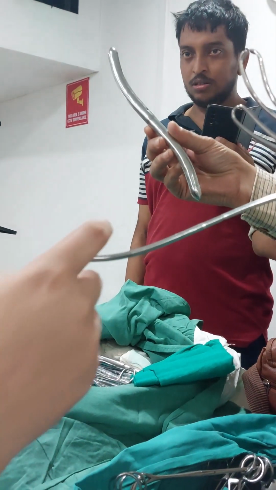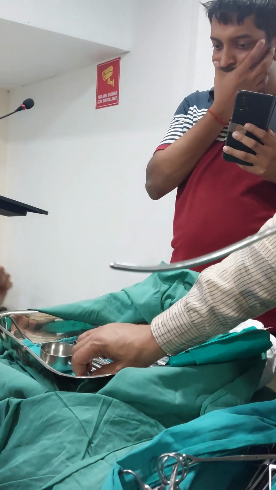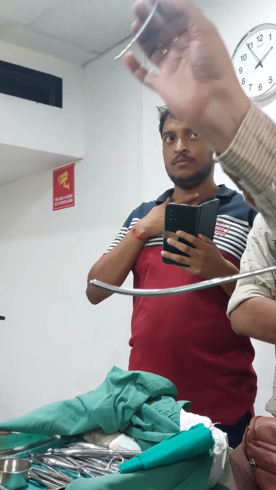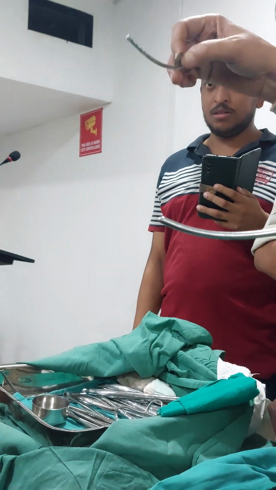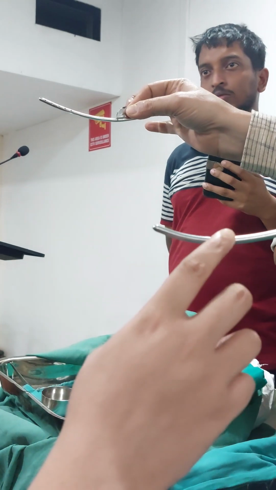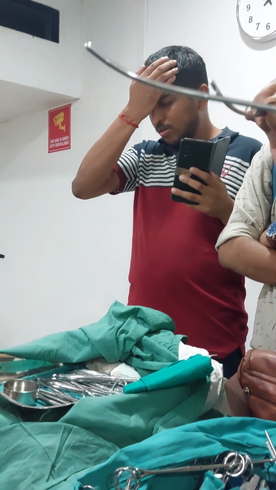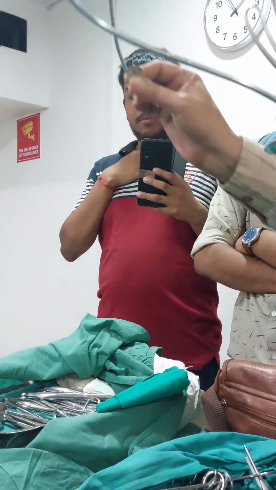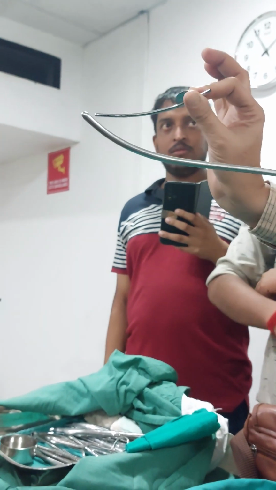So what was that name, sir, that you showed? That is the metallic urethral catheter. There is a holder for holding the catheter like this, and then you can put it in the urethra. This is Hager's dilator, a cervical dilator, used to dilate the cervix, and this catheter is for draining the urine from the bladder.